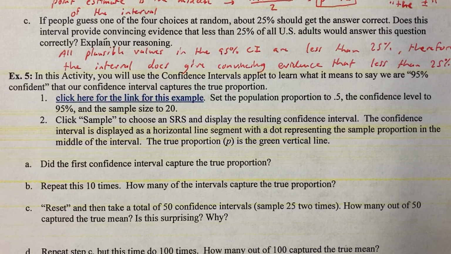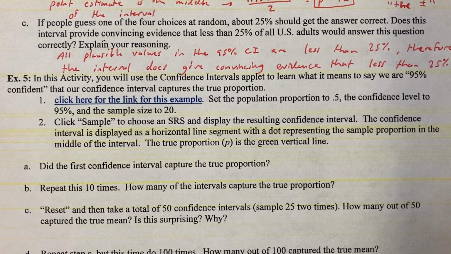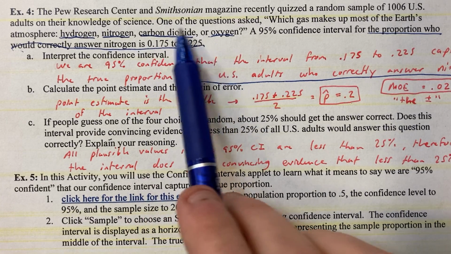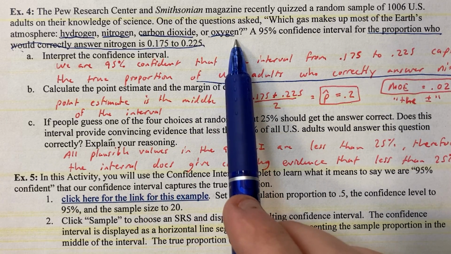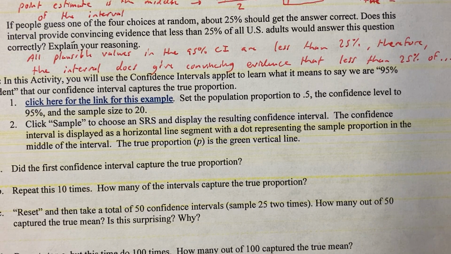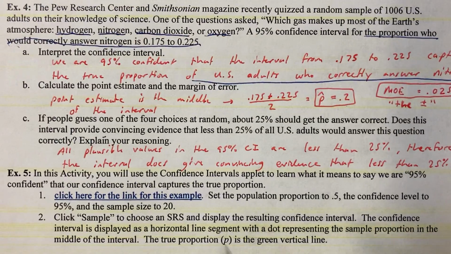Next, if people guess one of the four choices at random, you should get back a 25% result. That's just by guessing. Does this interval provide convincing evidence that less than 25% of all US adults would answer the question correctly? Yes. 25% is not in our interval. 25% is above our interval, which means the true proportion, more than likely, is in this interval.